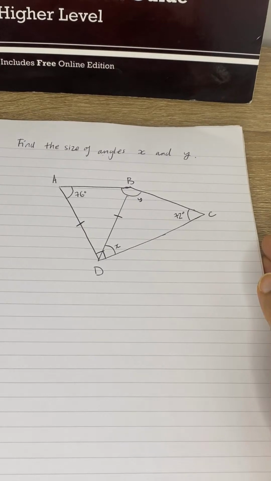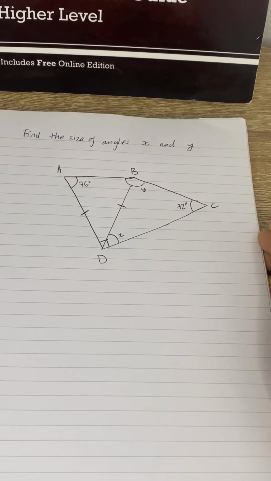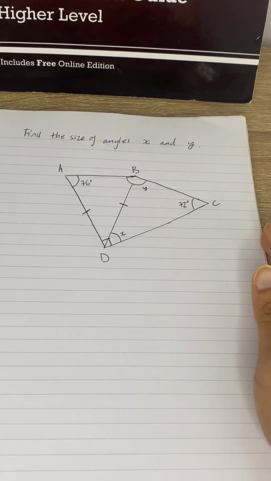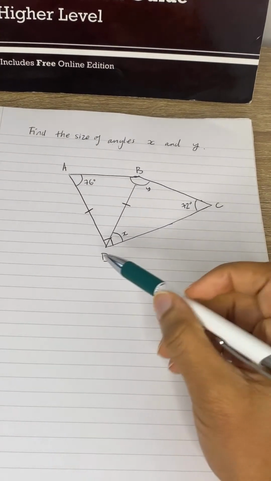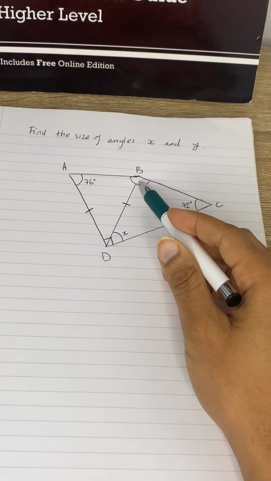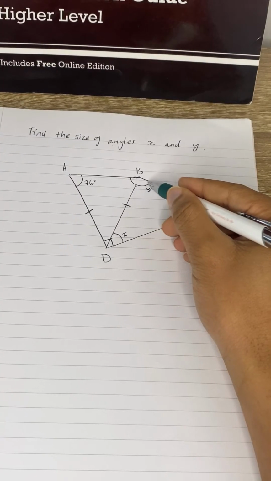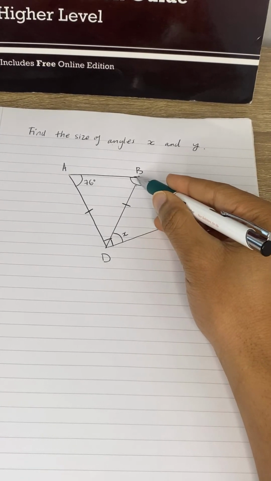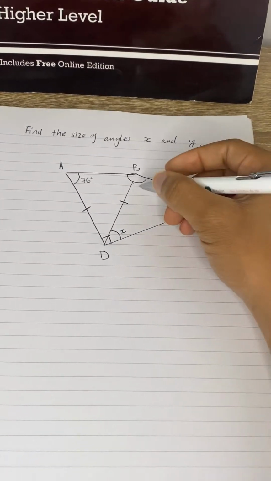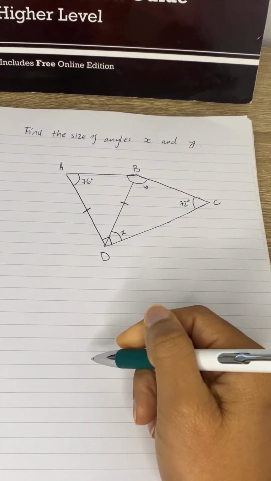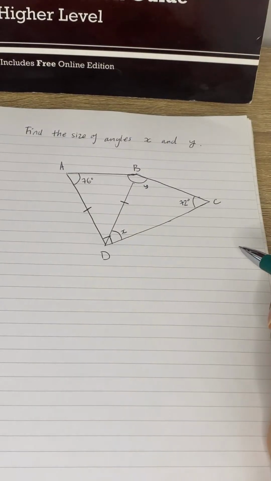If you have pen and paper, I recommend you get pen and paper and try answering this question yourself as well. Have a go and see how you do with this type of question. Can you find angles X and Y? Angle Y is this whole thing, not just this, this whole angle. Angle X is this angle.